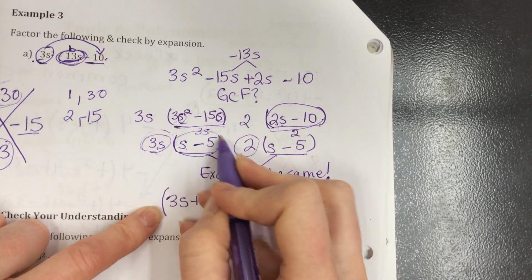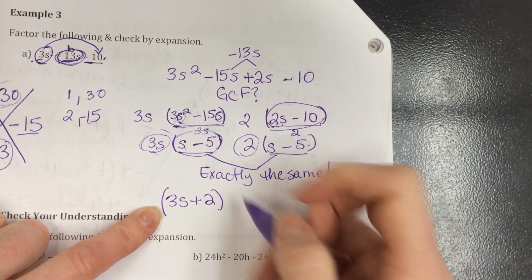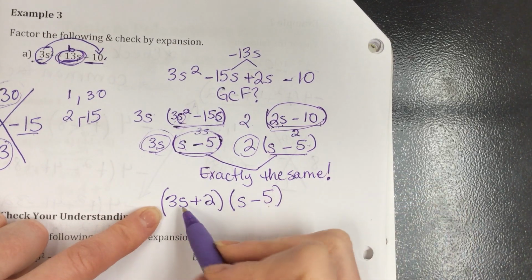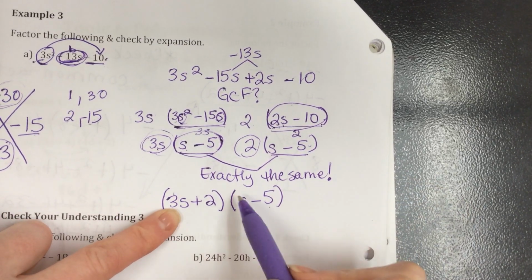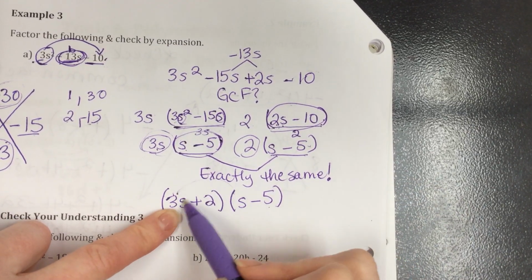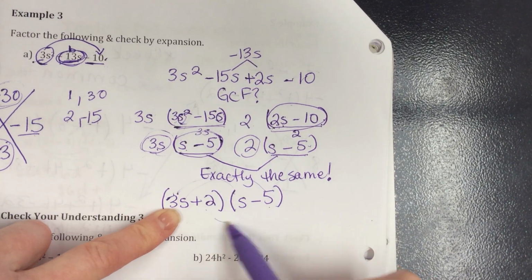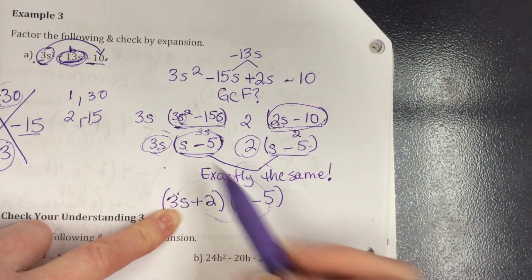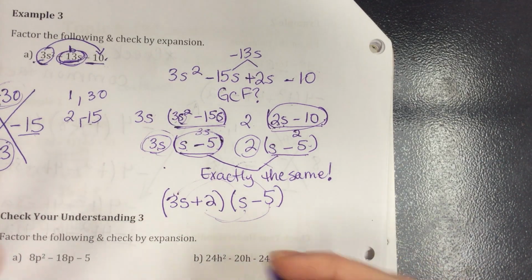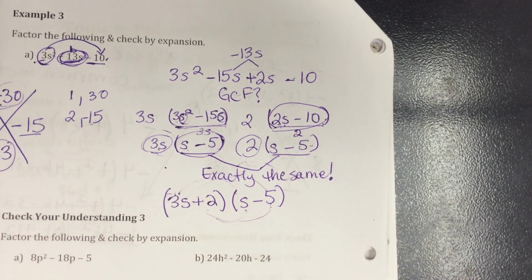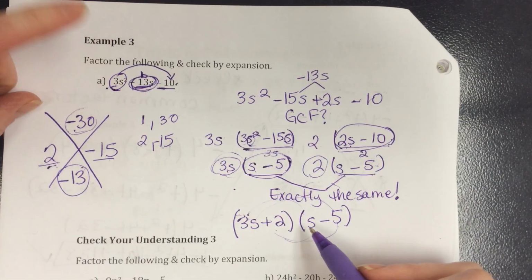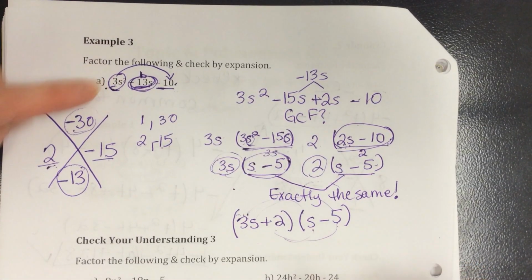And then we take that exact same one, and that's s minus 5. And if you think about it, that's what we do, right? When we rainbow in, we're going 3s times s minus 5 and 2 times s minus 5, right? That's just how that's broken apart or decomposed. So these are our two binomials, and that, if you multiply it out, you will get back to your original trinomial.